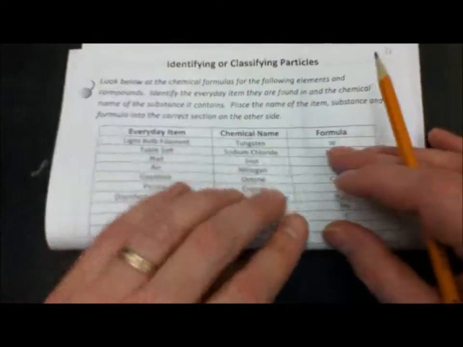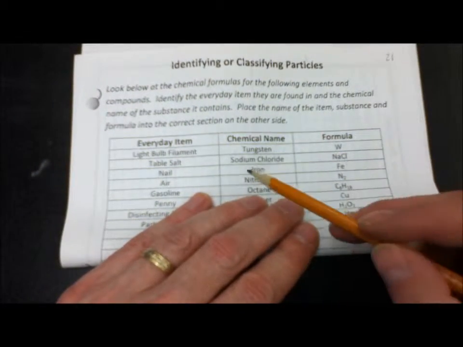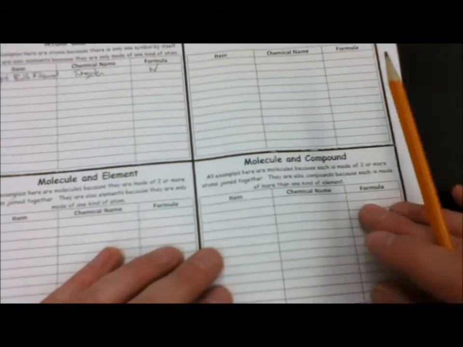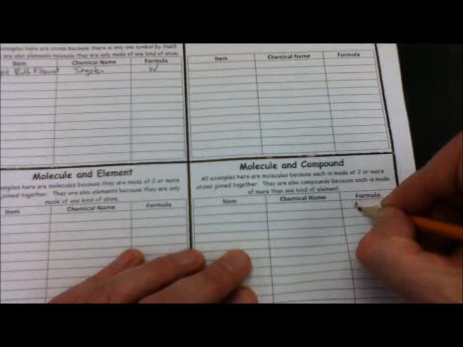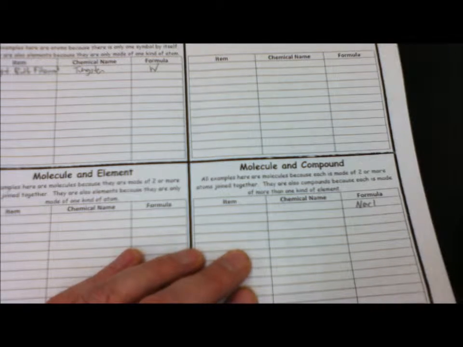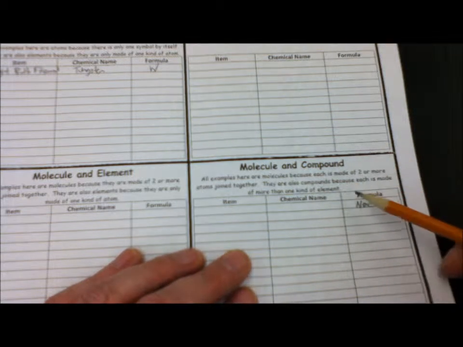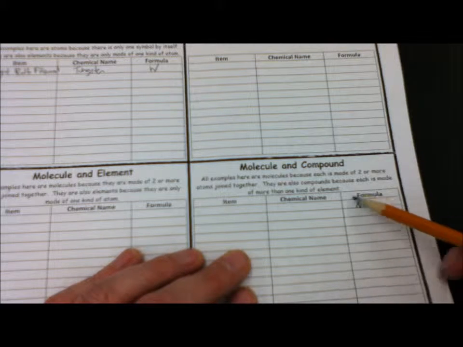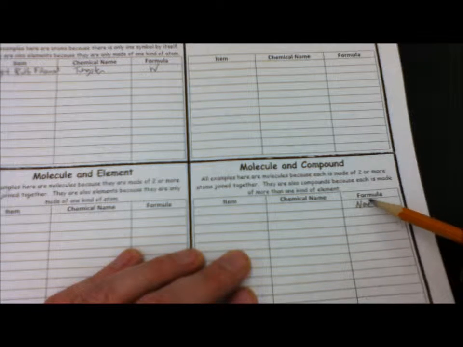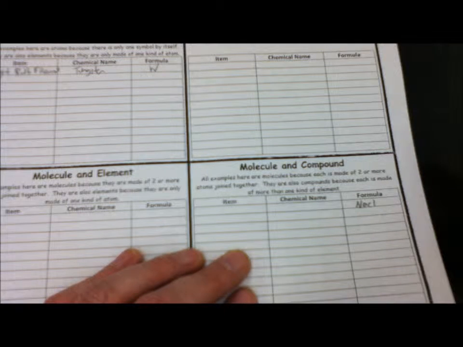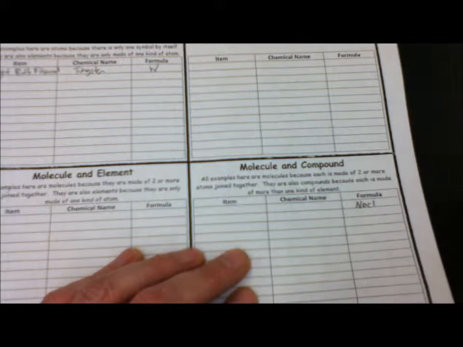Okay, we'll go over to the other side, and we look at the next one: NaCl, sodium chloride, table salt. We'll go back to the opposite side, and NaCl belongs right here. The reason it belongs there is because it's a molecule and a compound. There's at least two atoms joined together. We have an atom of sodium and an atom of chlorine joined together. That makes it a molecule, but it's also a compound because we have two different kinds of elements there. We have sodium element, we have a chlorine element. That makes it a compound.